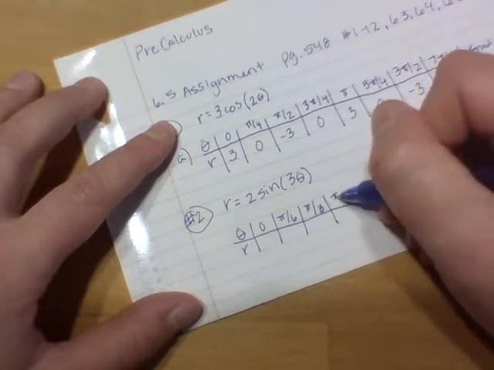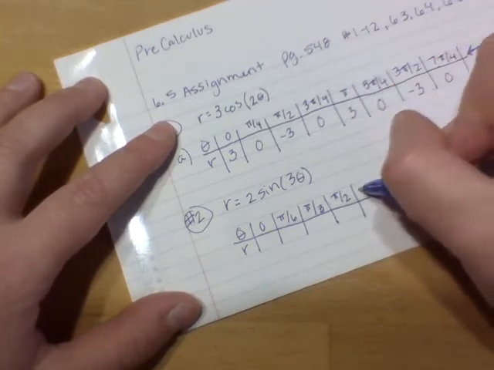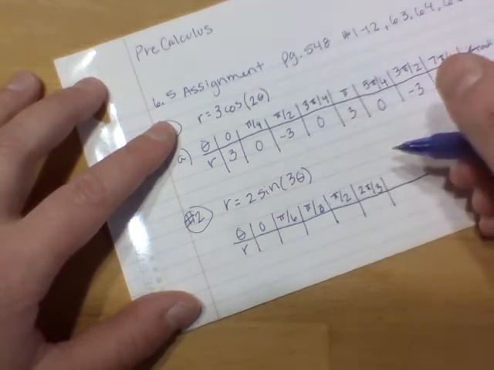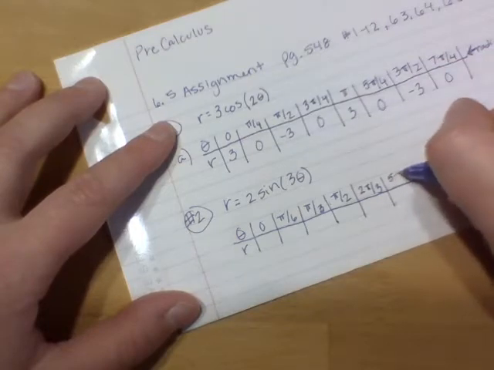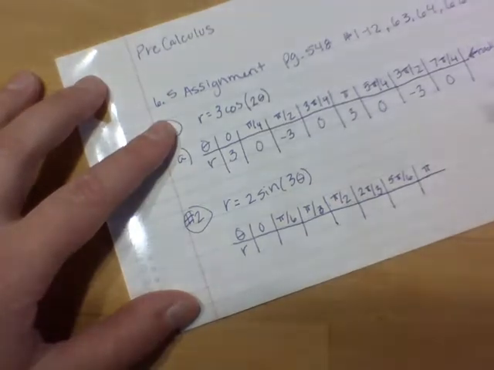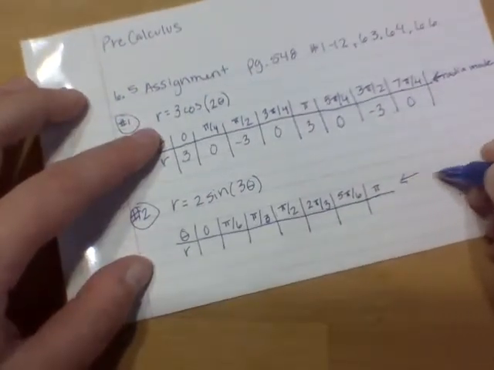And then pi over 2. Then 2 pi over 3. And 5 pi over 6. And then theta, pi. And again, we're going to be in radian mode. Otherwise, we're going to get some wacky answers.